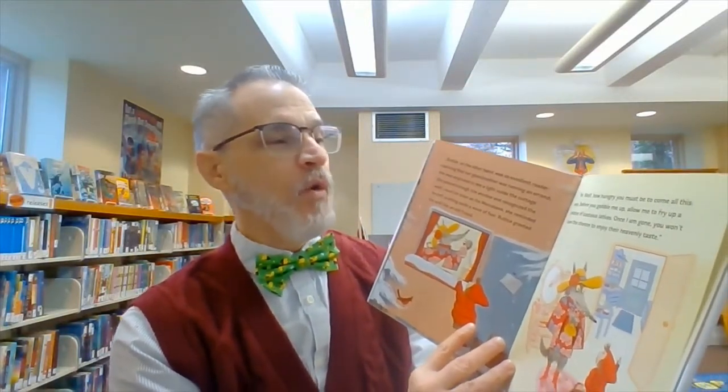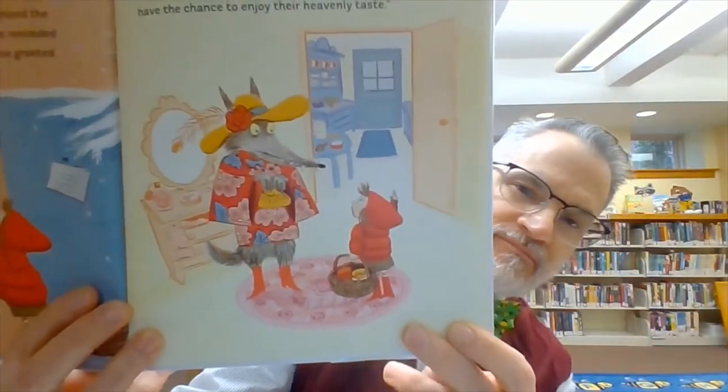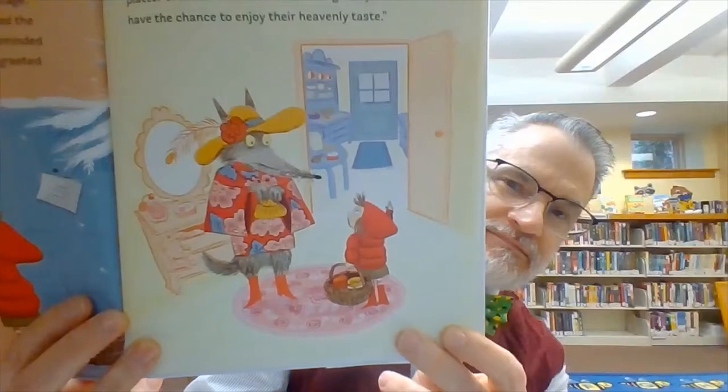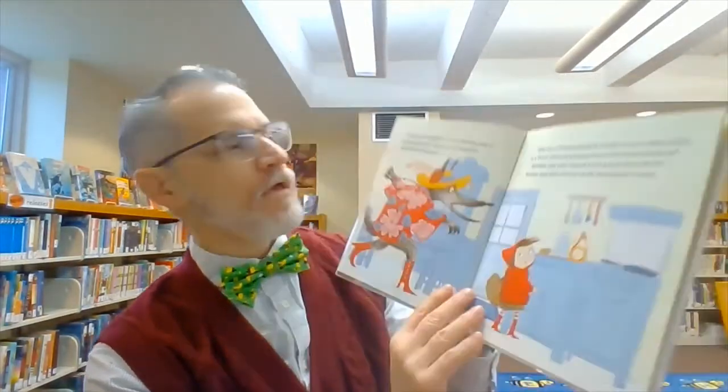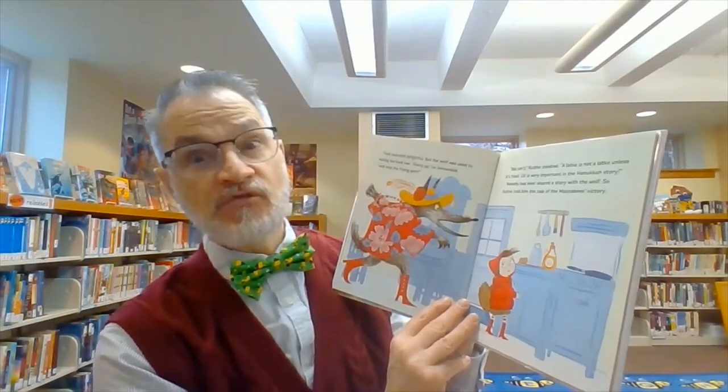"Mr. Wolf, how hungry you must be to come all this way. Before you gobble me up, allow me to fry up a platter of luscious latkes. Once I am gone, you won't have the chance to enjoy their heavenly taste." That sounded delightful, but the wolf was used to eating his food raw. "Hurry up," he demanded, "and skip the frying part." "We can't," Ruthie insisted. "A latke is not a latke unless it's fried.